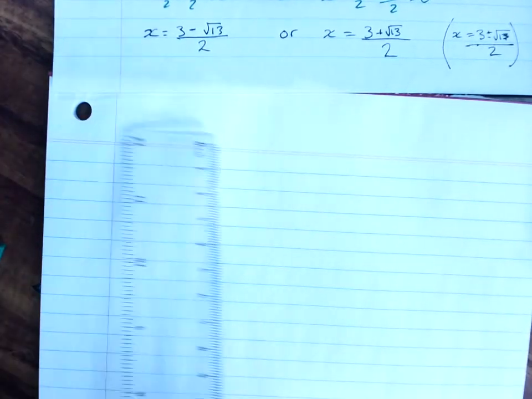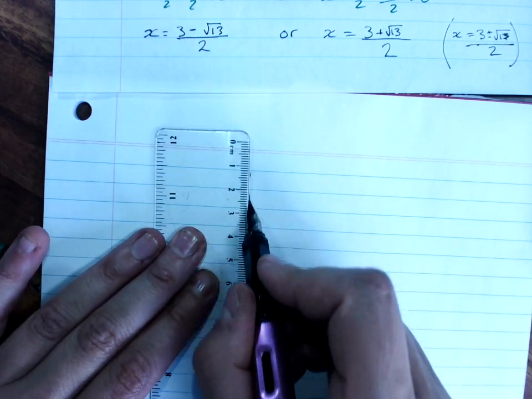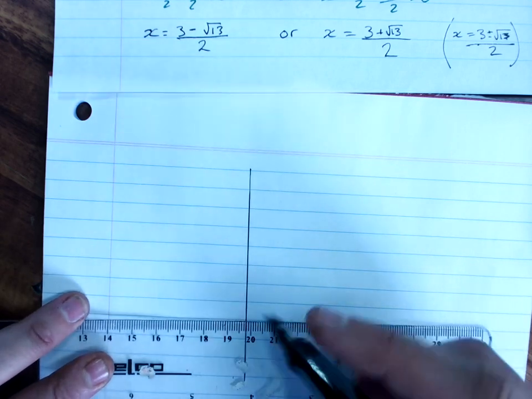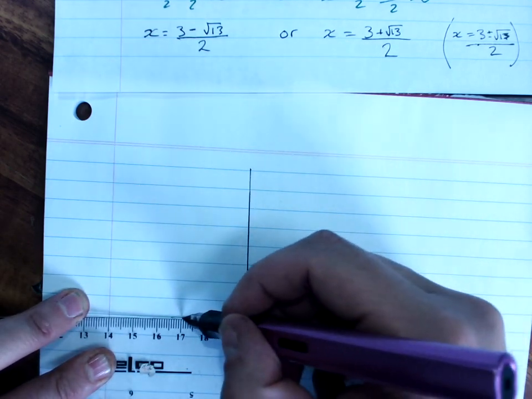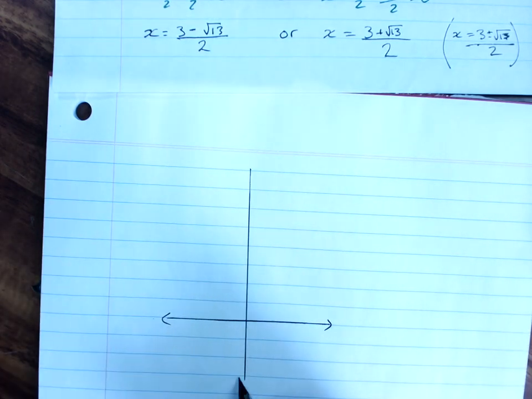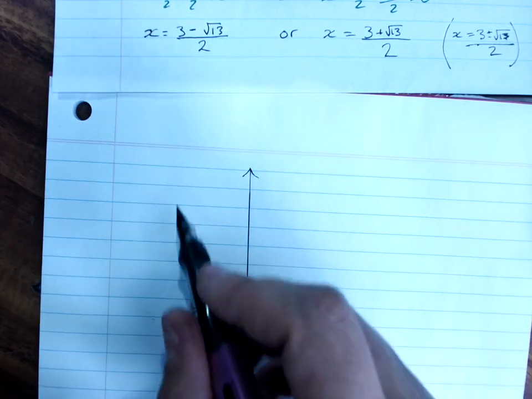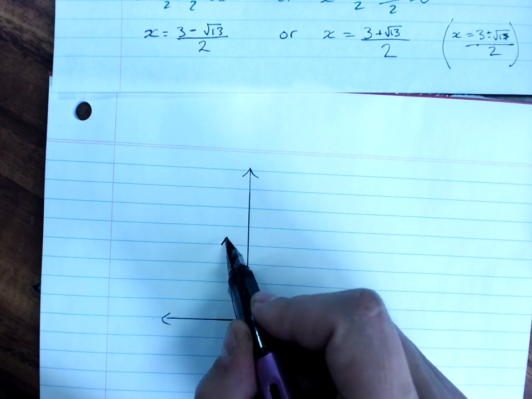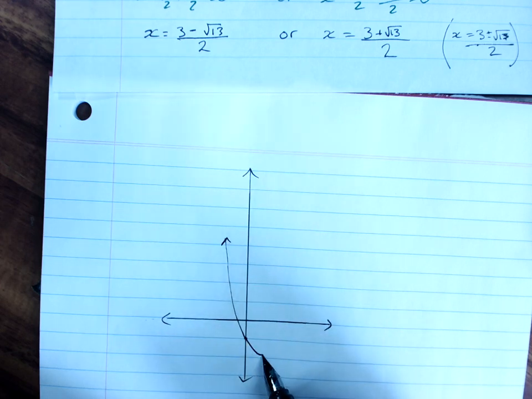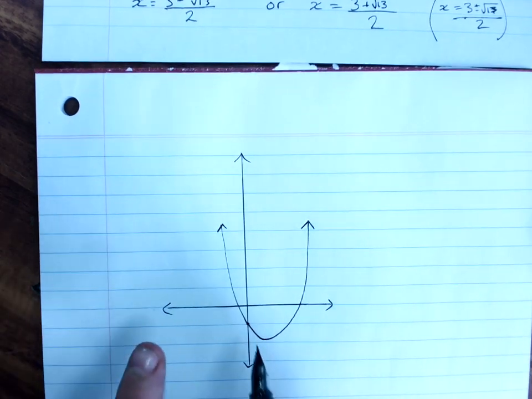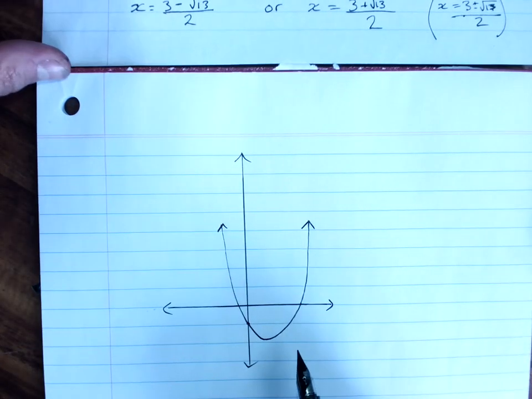So, draw yourself up a set of axes. Remembering that you can plot your points and then put your parabola in, or you can get your parabola roughly in the right spot and then put all your points in, so you're not trying to squeeze your sketching in.